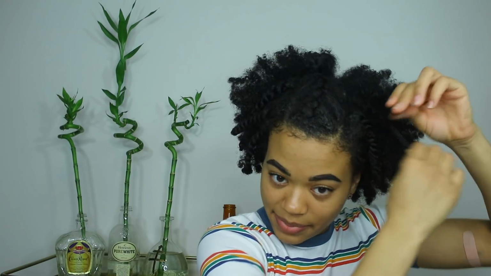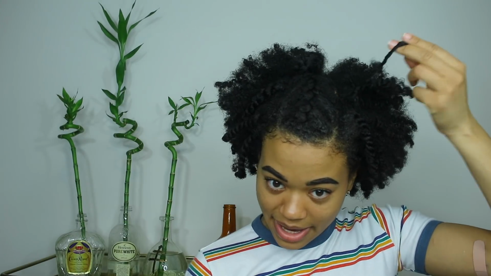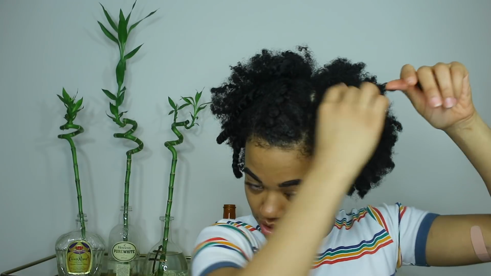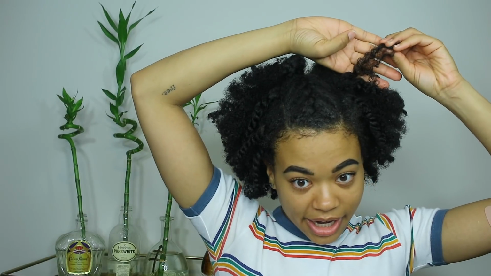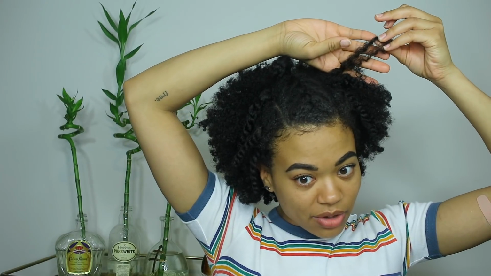I left these little twists in my hair because with type 4 hair, you can pretty much mold it into the shape you want it to be. So like 10 to 15 minutes before I started this video, I put some twists in my hair so I can take them out on here and show you that you can alter the texture of your hair by doing a twist out, a braid out.